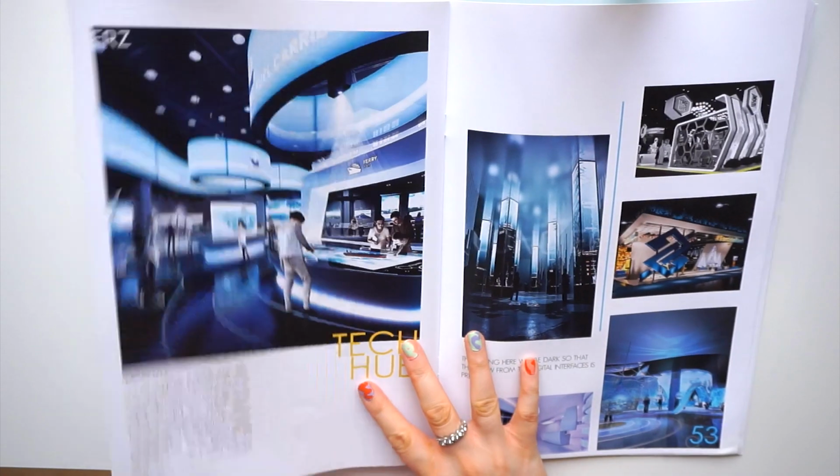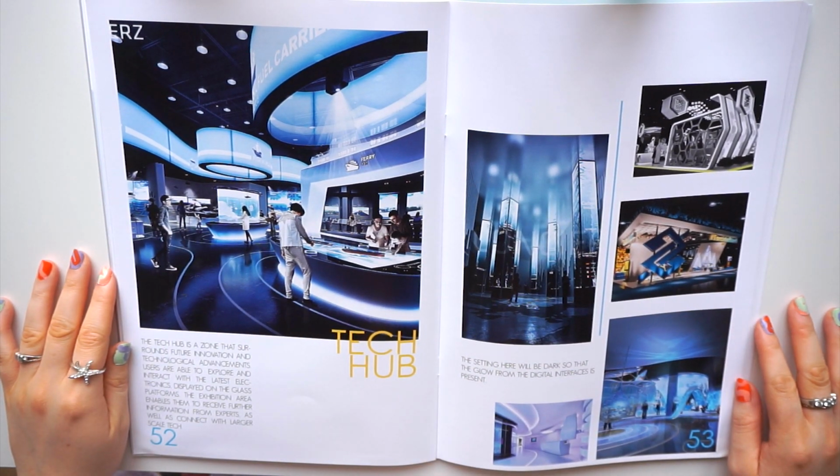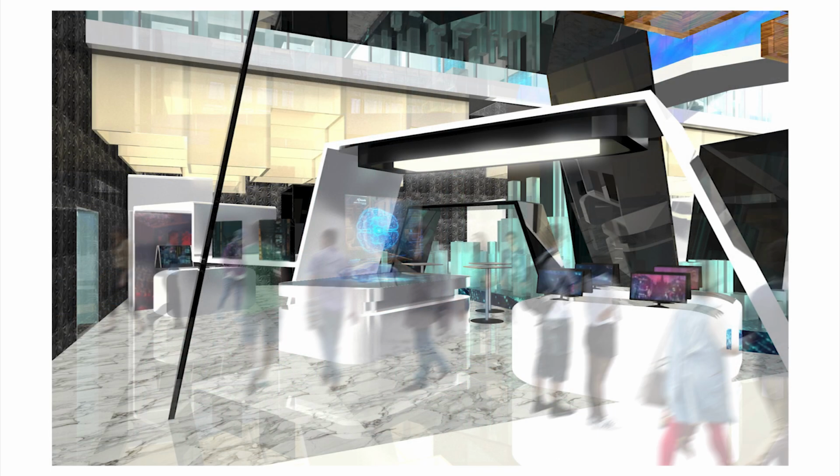The Tech Hub zone surrounds future innovation and technological advancements. Users were able to explore and interact with the latest electronics displayed on the glass platforms. The exhibition area enables them to receive further information from experts as well as connect with larger scale tech.